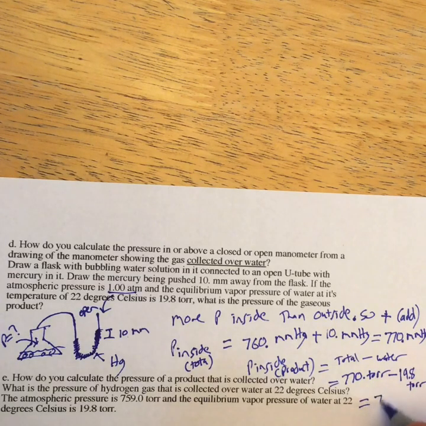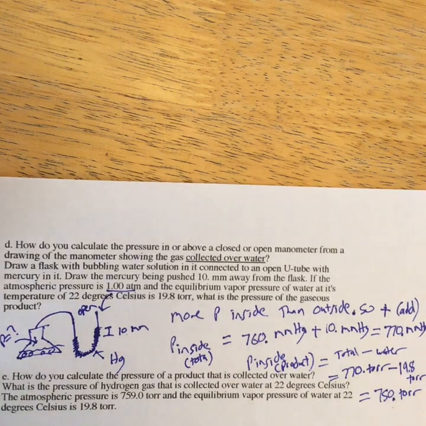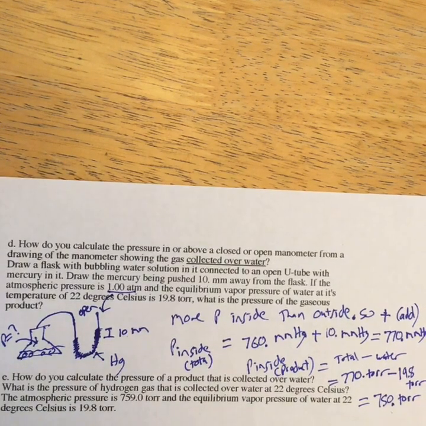So with sig figs, it's going to be 750 torr. When we subtract, our calculator would say 750.2 torr, but when you subtract, you keep the least number of digits after the decimal, which is 0, so we round to 750. Okay, almost done.